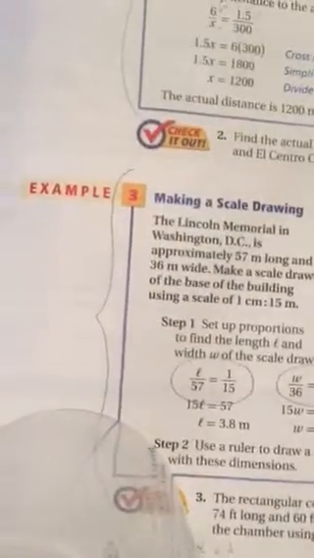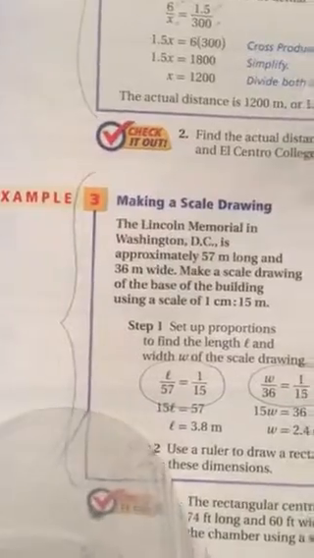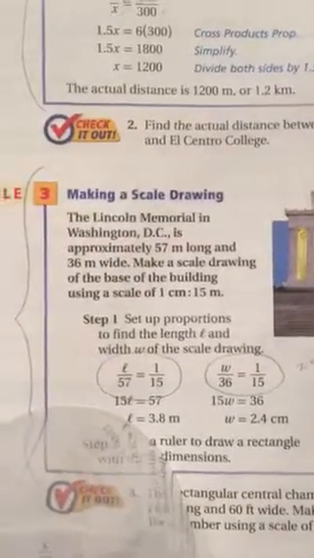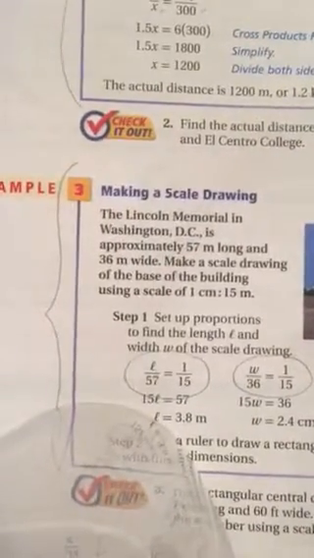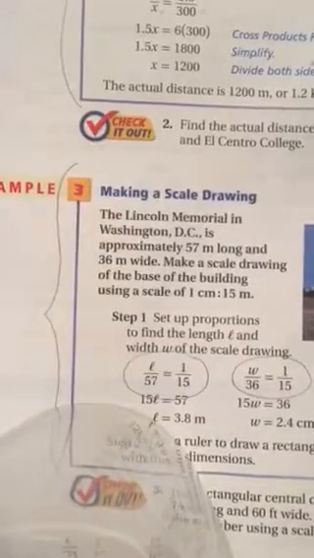Let's move on to the last, actually, I don't think this is the last example. Let's move on to example 3 though. Making a scale drawing. So we just learned about understanding and reading a scale drawing. Now we're going to learn about making one.